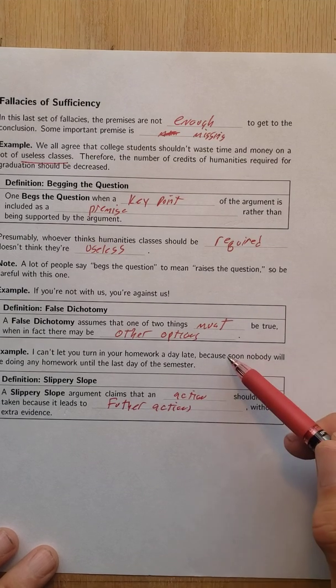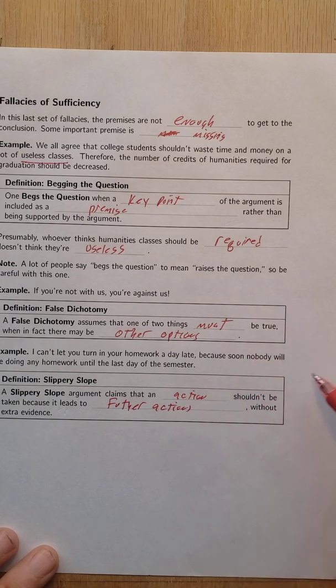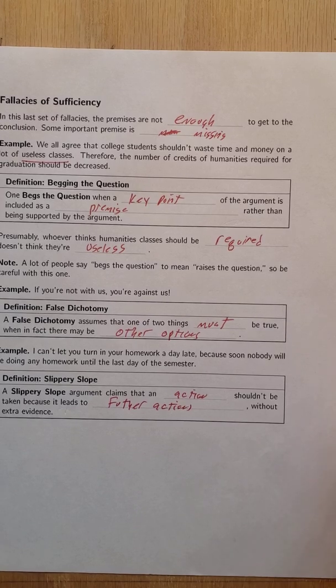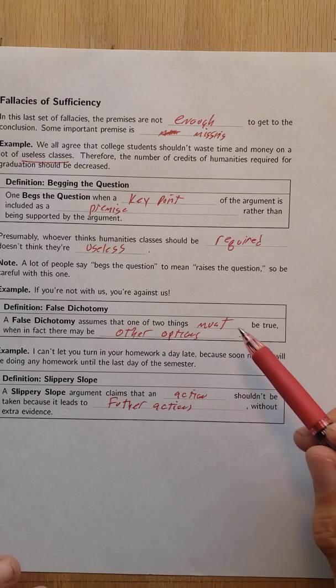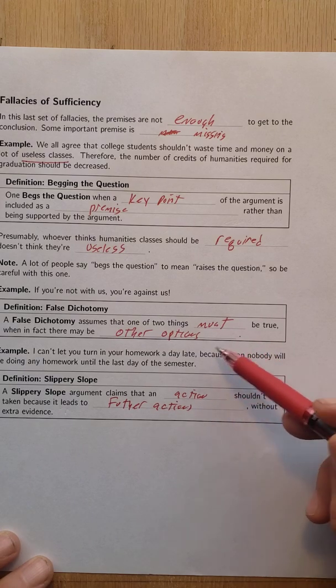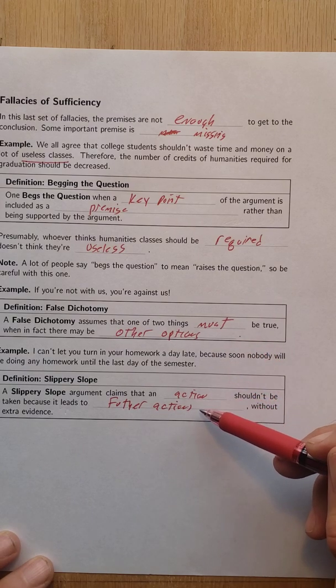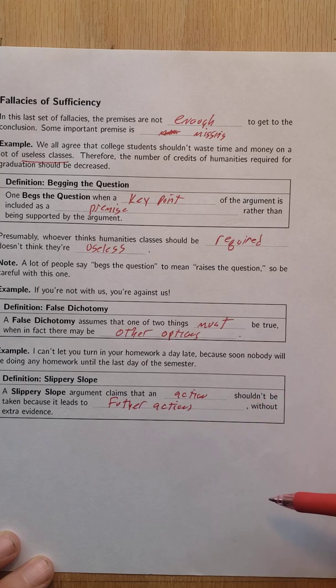So, if I let you turn in homework a day late, that doesn't mean that nobody's going to be turning in homework until the end of the semester, because we're taking an action, and that doesn't necessarily lead to further actions of nobody doing any homework.